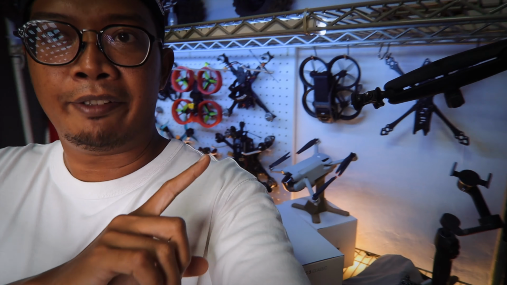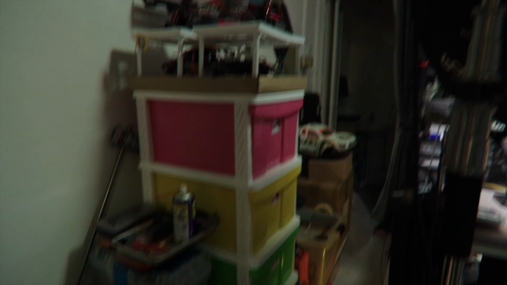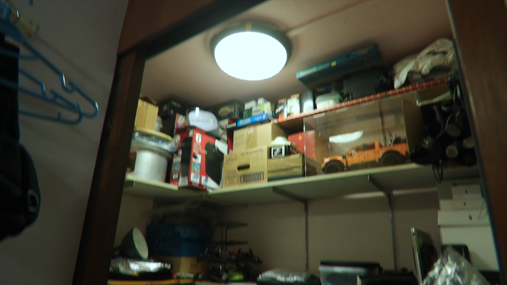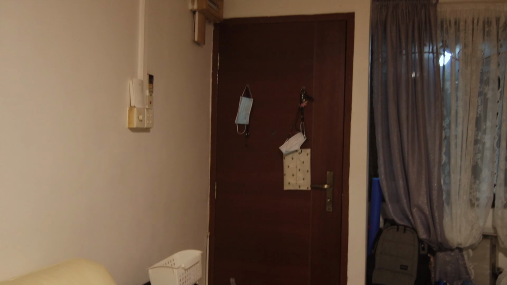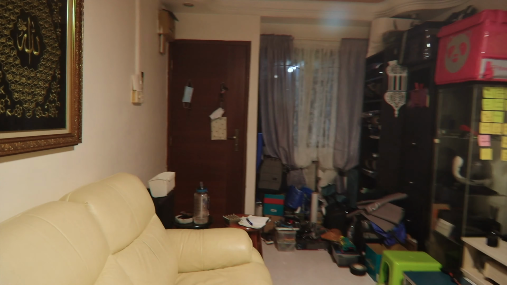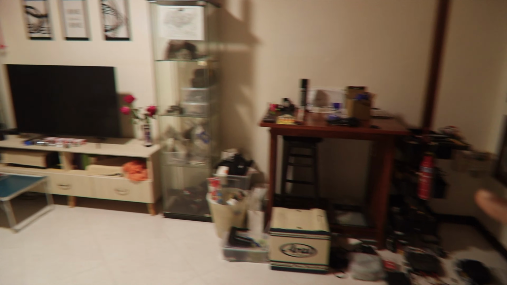You can already see I have just way too many drones, RC stuff, taking up one corner. In front of my desk is a lot of stuff. Store is full, RC stuff here and here. The entrance is here, and there's always just loads of stuff welcoming me when I get home.